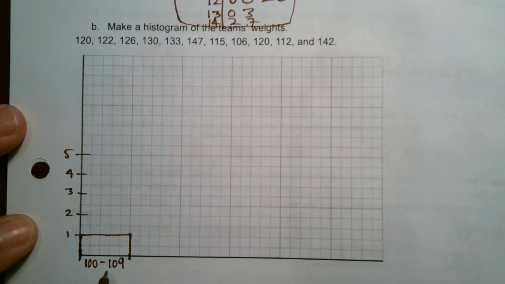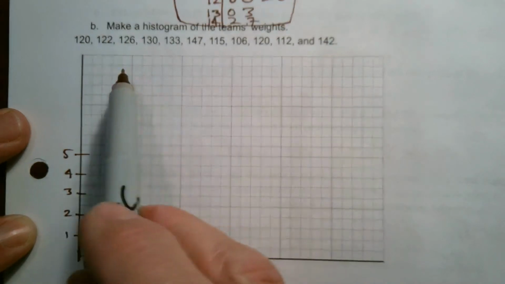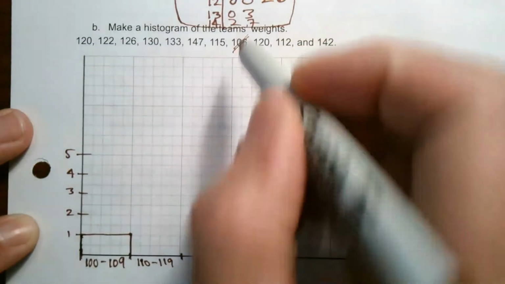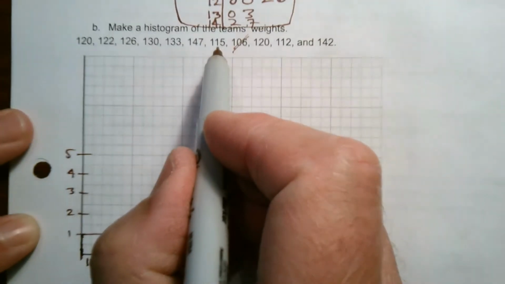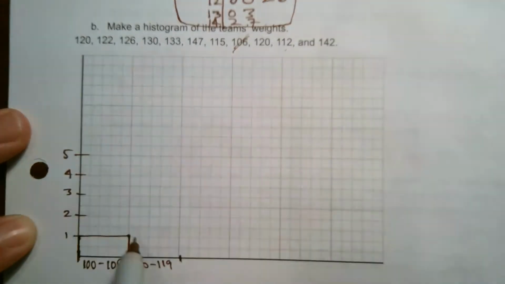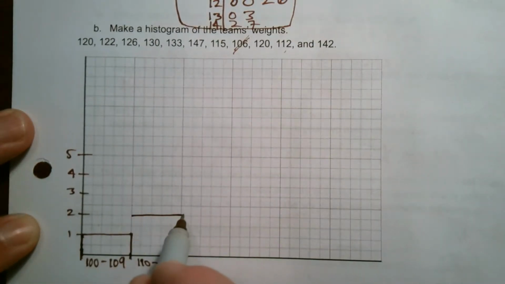And you want your scale to be equal. So I'm going by tens. If you notice, 100 to 109, so my next range is going to be 110 to 119. How many numbers are between 110 and 119? Looks like 1, 2. So this time I'm going to take my histogram bar up to 2.